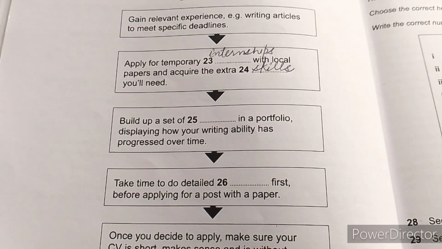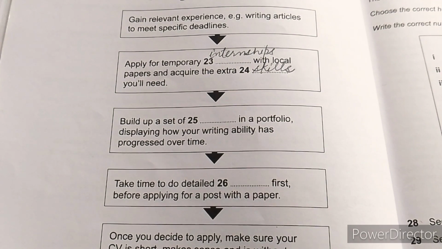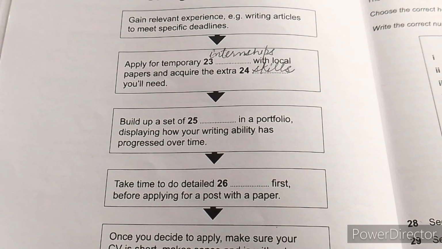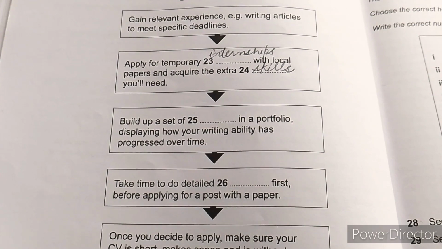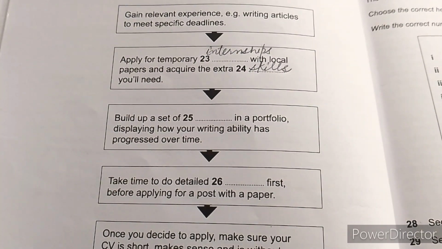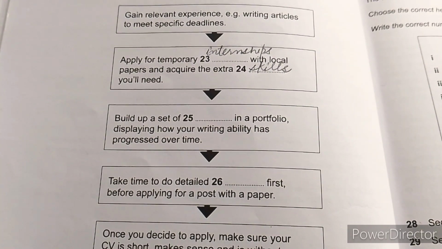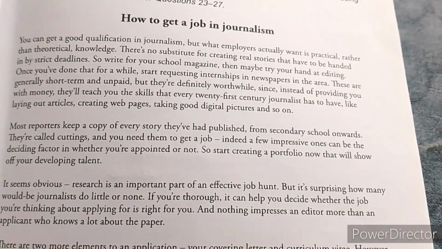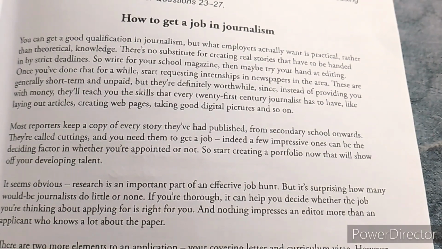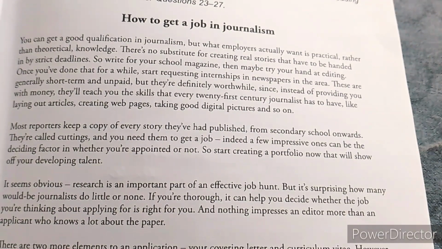Next question is, build up a set of dash in a portfolio. That is in the paragraph they will explain about building up something, a set of, in a portfolio, displaying how your writing ability has progressed over time. Let's read the passage. Most reporters keep a copy of every story they have had published from secondary school onwards.